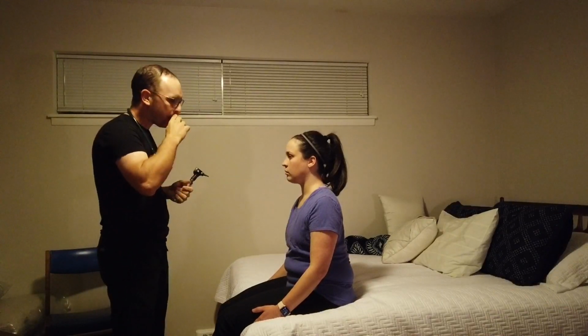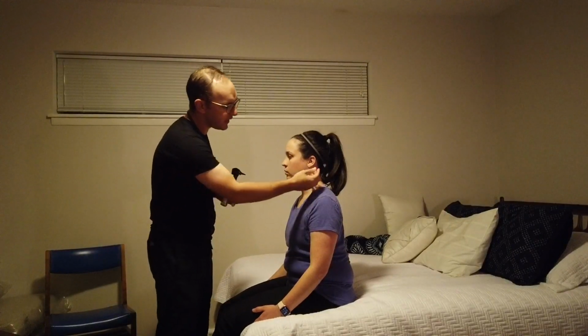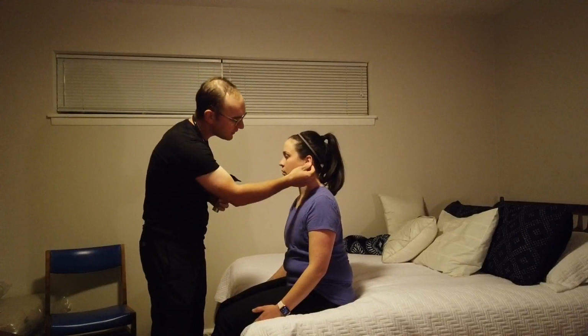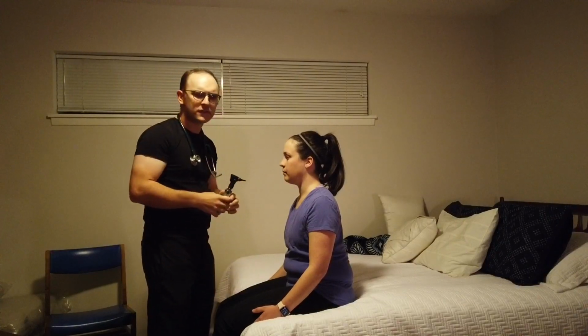Next, we're going to look at her ears, making sure that her ears are symmetrical on each side. I will check and touch around each ear to make sure that there's no pain as I touch. Is there any pain when I touch this ear? No. Okay, what about this side? No. So that test is specifically related to otitis externa.